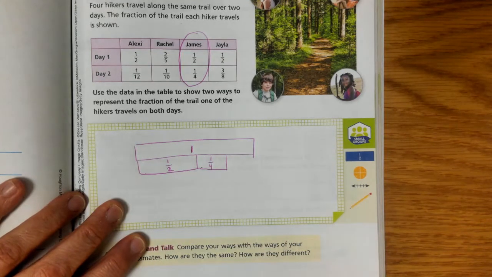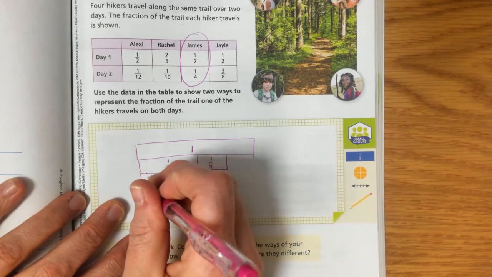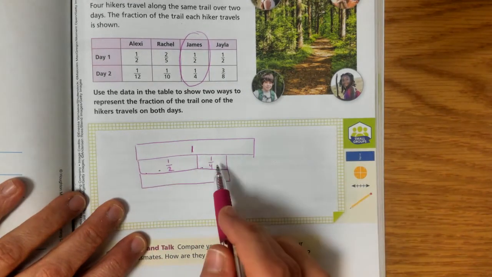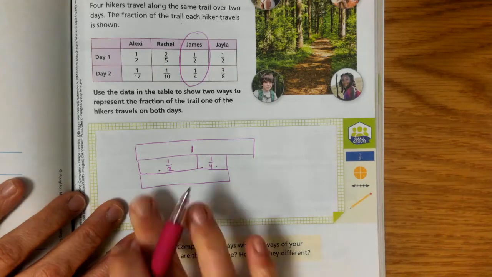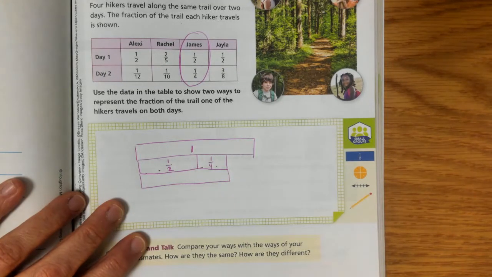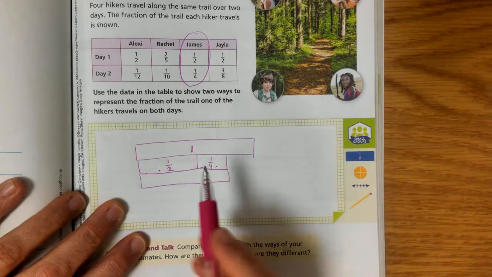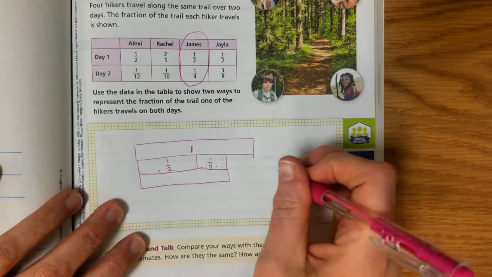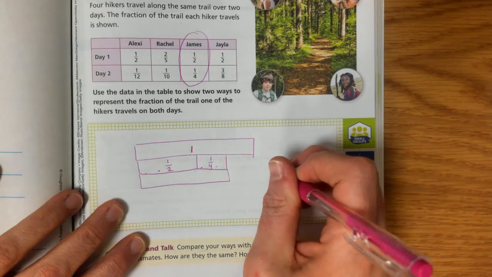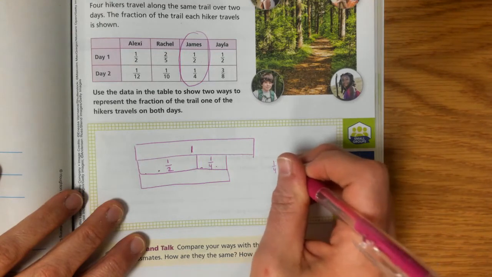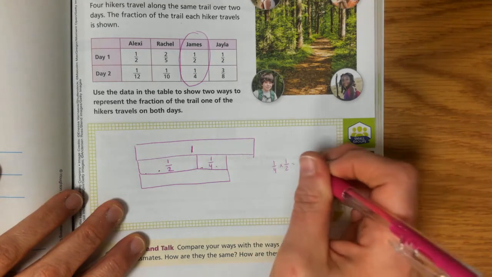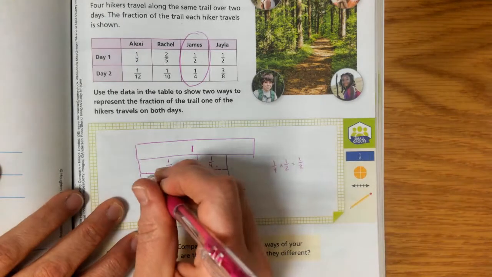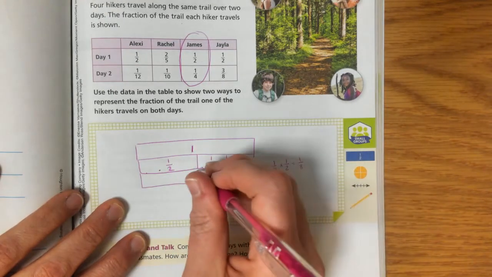Another way we could represent it is if we want to try to figure out how could I represent 1/2 with 1/4, couldn't I break this up? If I were to multiply my denominators to find a common denominator, 1/4 times 1/2 would equal 1/8, right? So couldn't I break this up into eighths?